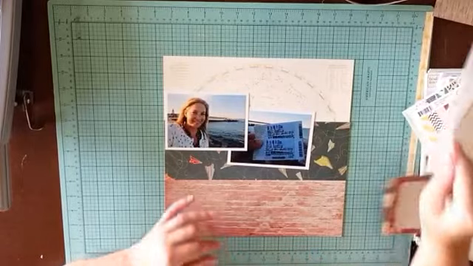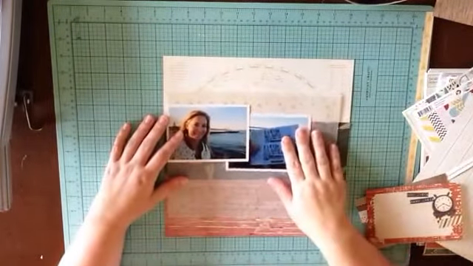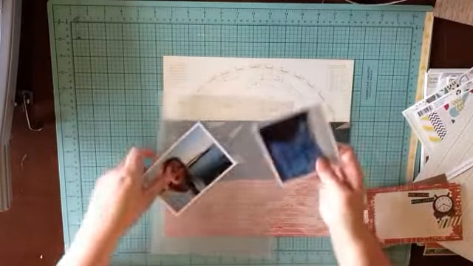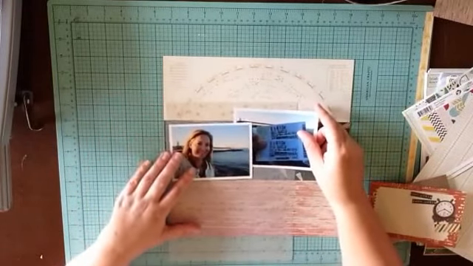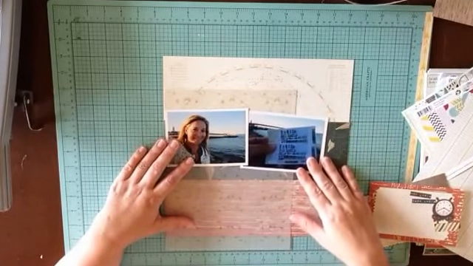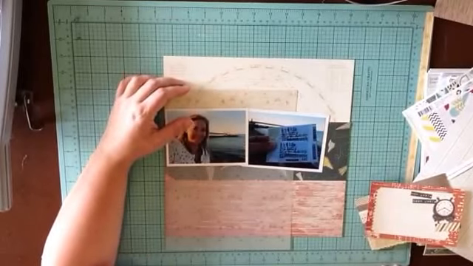She also uses a piece of vellum. I like that idea too. When you're using somebody else's piece as inspiration, you don't have to do exactly what they've done, but it's a really nice jumping off place.